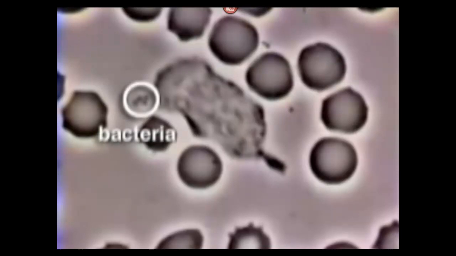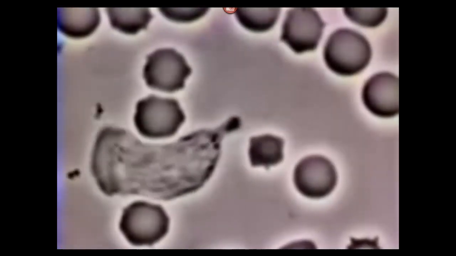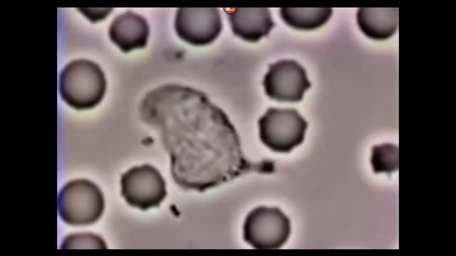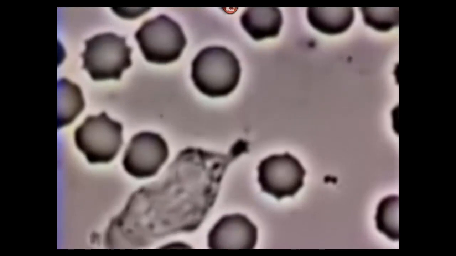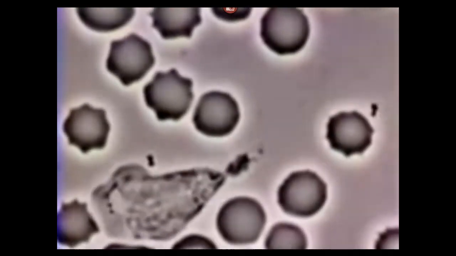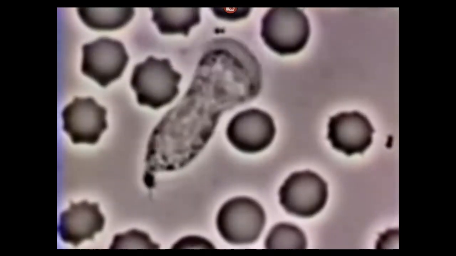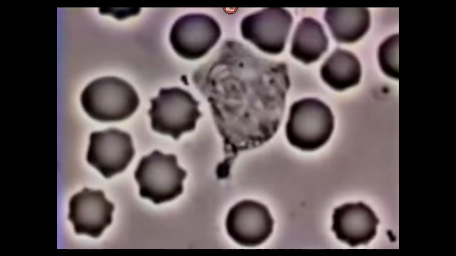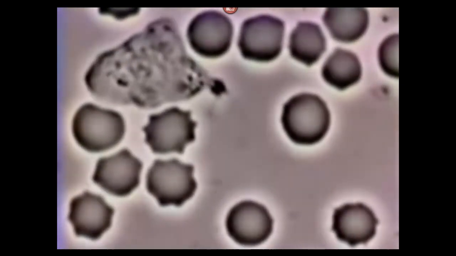Now, in this example, this is a neutrophil, which is a white blood cell. Somebody got really bored in a lab and they added some Staphylococcus bacteria, and they videoed this neutrophil chasing this Staphylococcus around. What a neutrophil is, it's basically a Pac-Man cell. It goes around eating other cells. It's part of our immune system.